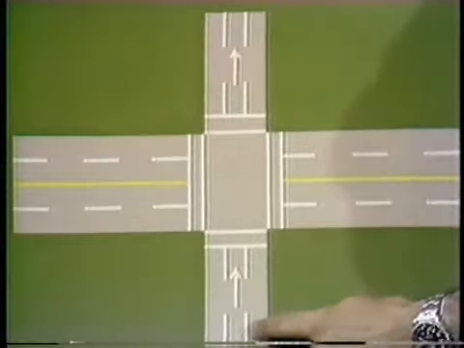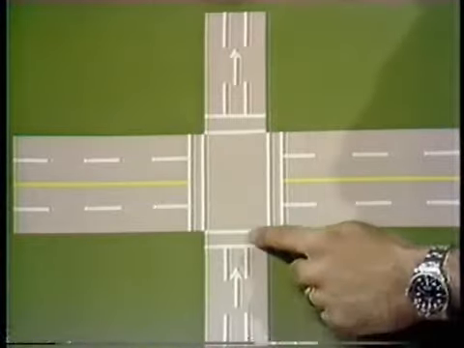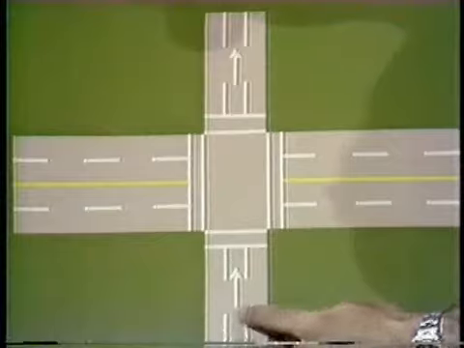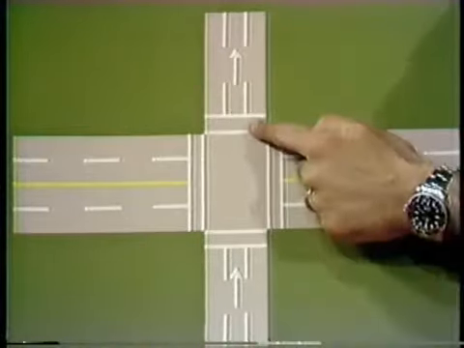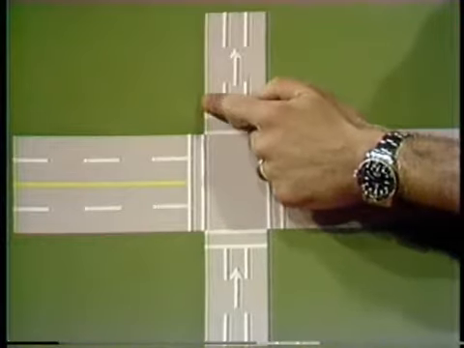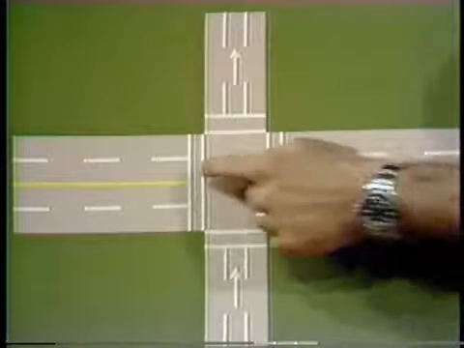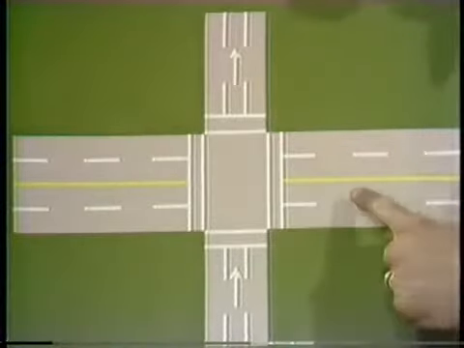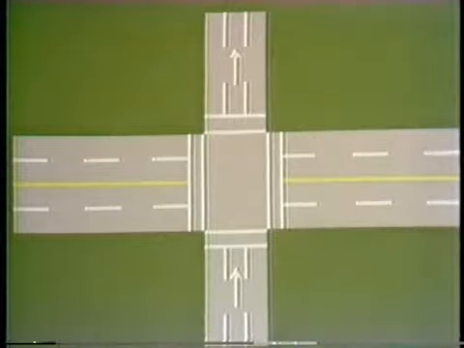Notice our white pavement markings indicate traffic that is moving in the same direction. And if you look at what we have indicated this with an arrow, all the traffic would be moving in the very same direction. Now, yellow separates traffic going in opposite directions.